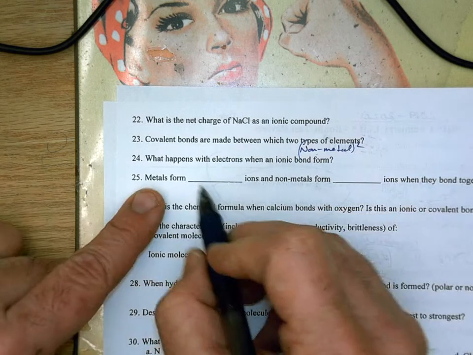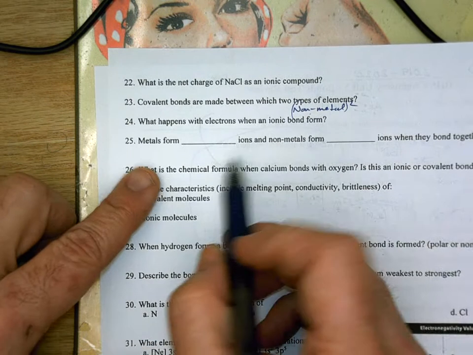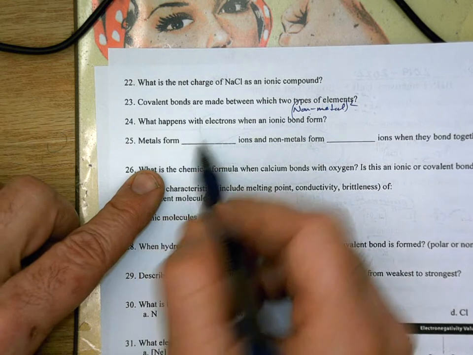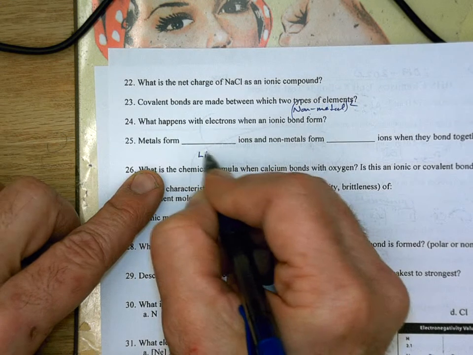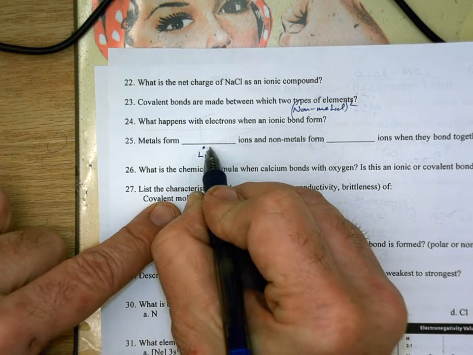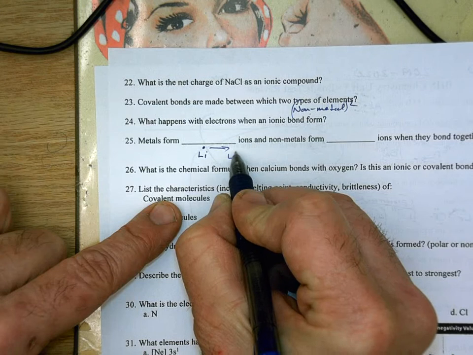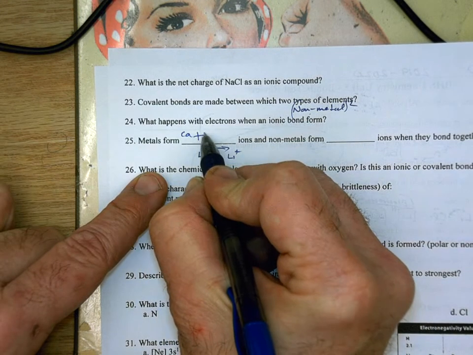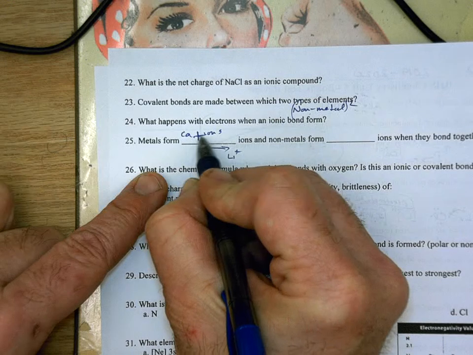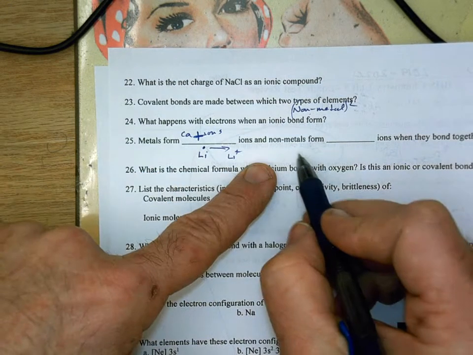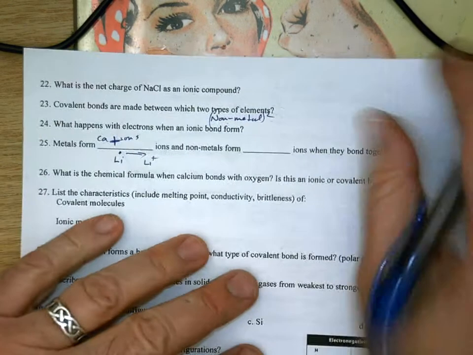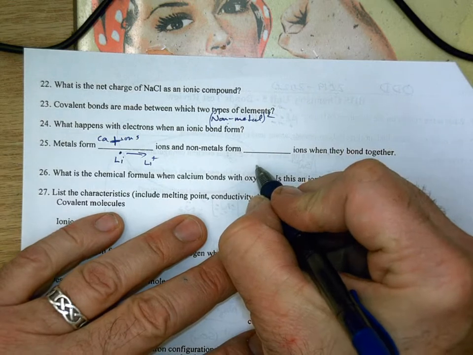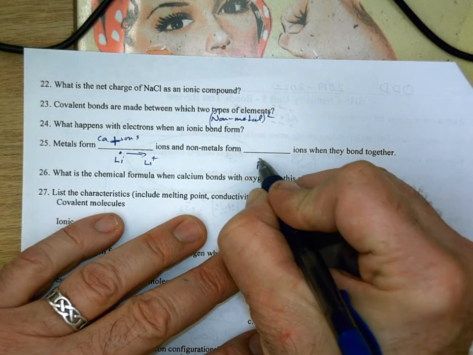Two nonmetals. Metals form blank ions. Okay, metals like lithium, they have 1 valence electron. They're going to throw that away. They become positive ions or cations. See, that positive is like a cation. Nonmetals form negative ions. For example, fluorine here, used it before.